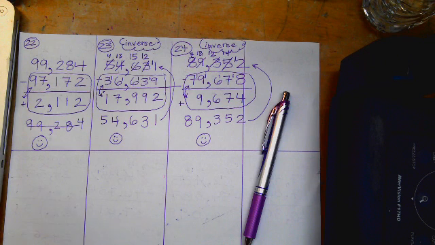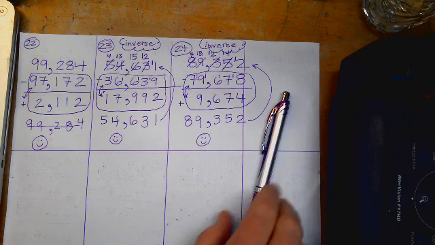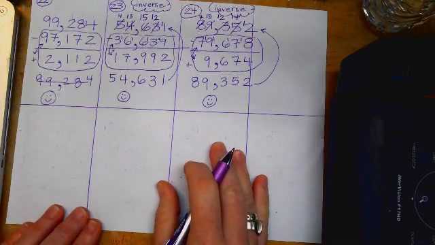Did I get my top number up here? Yes, if you can get rid of all the messy slash marks, I started out with 89,352. They match. And I like to give myself a little smiley face when they match because I'm silly. And I like it when my numbers match.